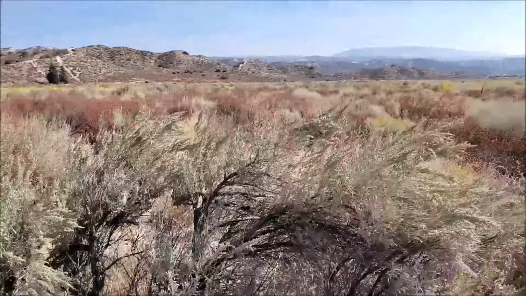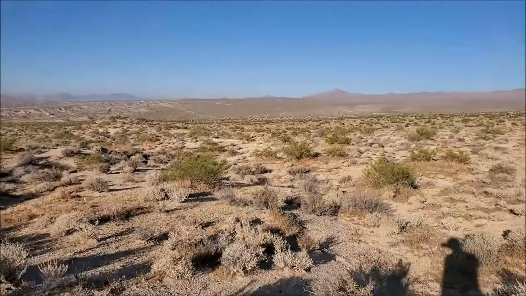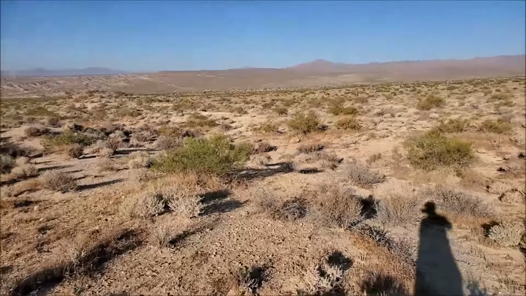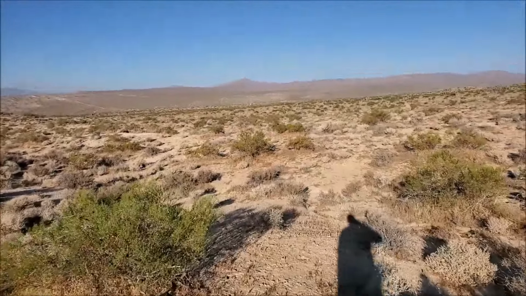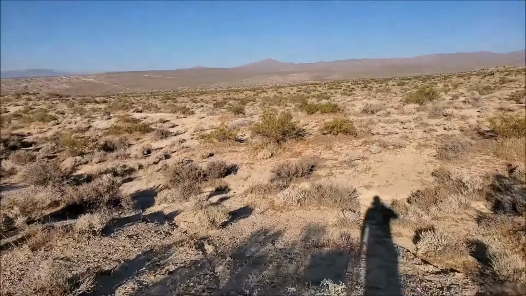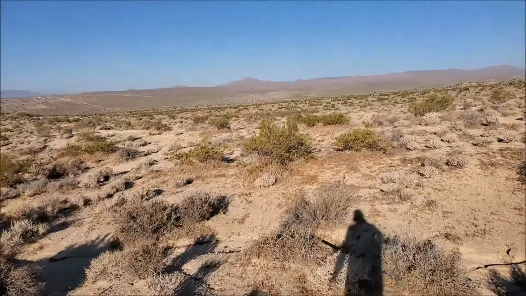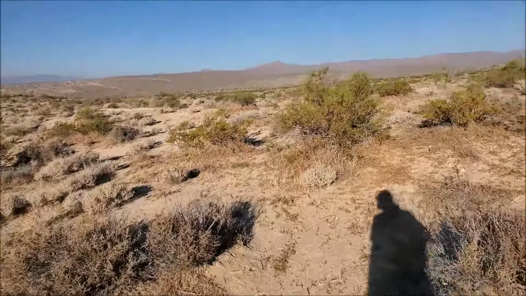It's like this might be where I'm gonna hunt first come opening day. Been hiking around out here, and this is an area that usually produces and has a lot of birds, but I'm not seeing anything. I'm not even seeing any quail tracks around here.